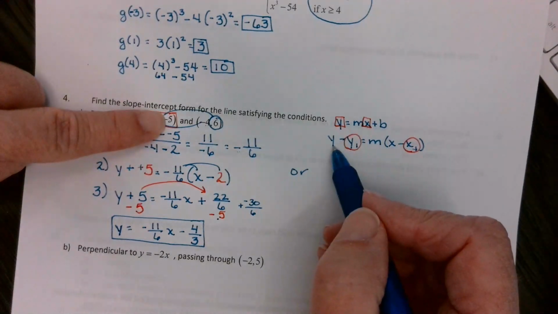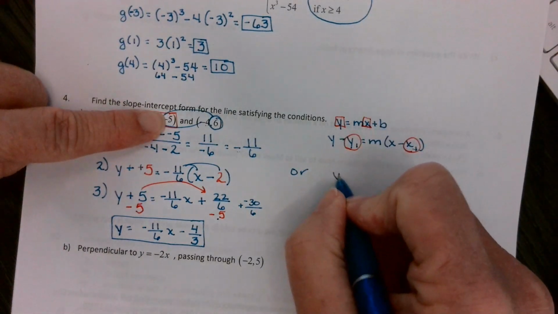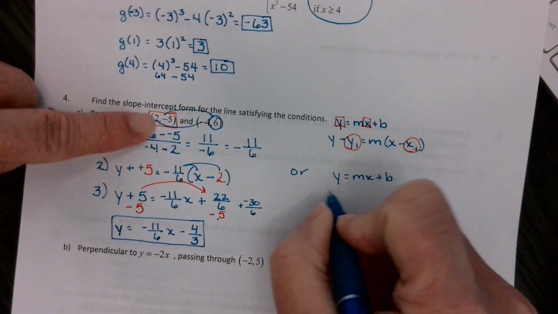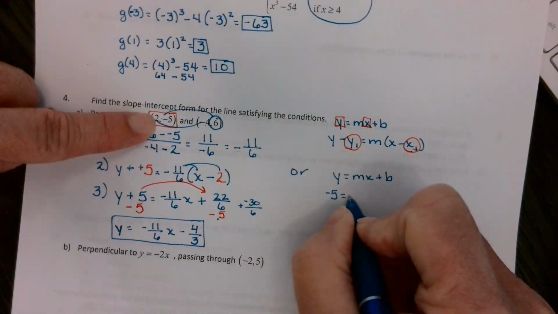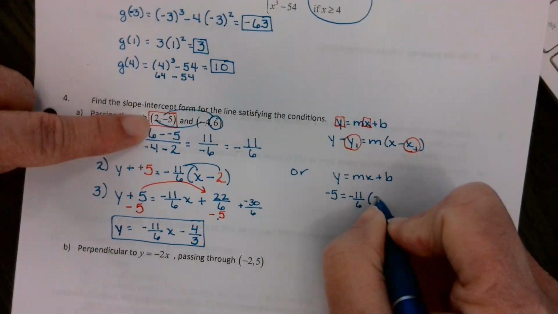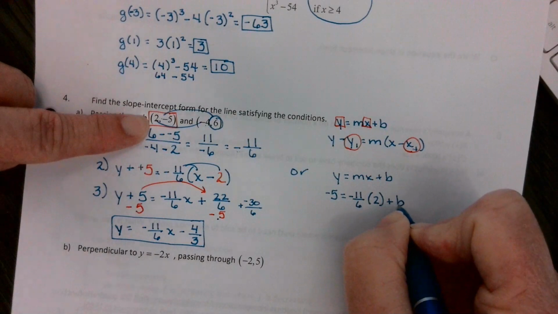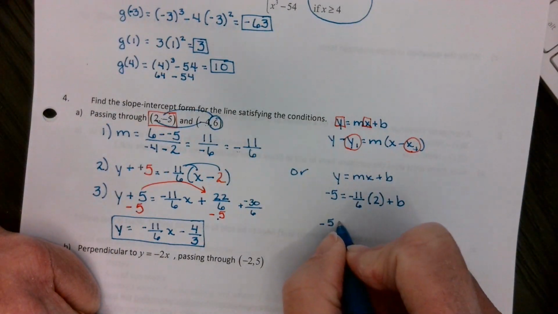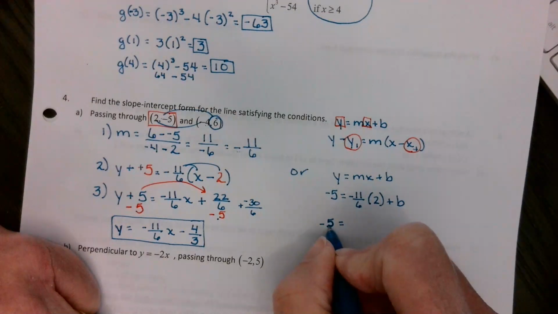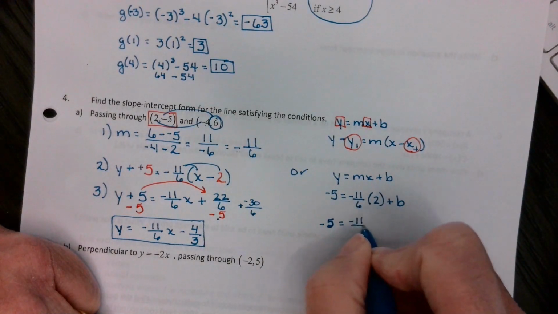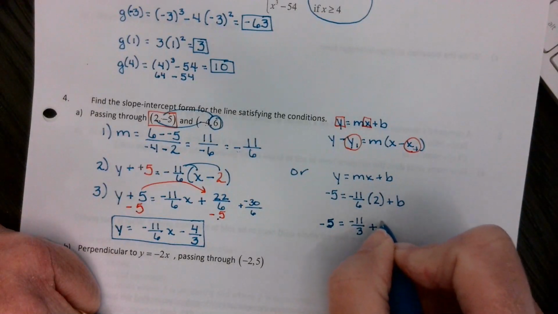The y value, if I'm going to use y equals mx plus b, the y value is -5. My slope is -11.6. My x is 2 plus b. Now you just solve this for b. -5 equals, this is going to give us a -11/3 plus b.